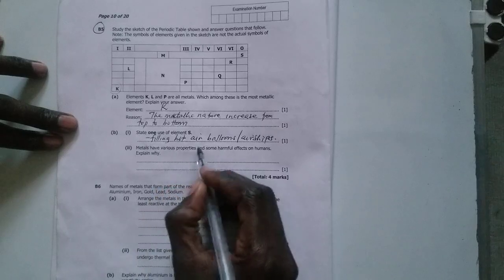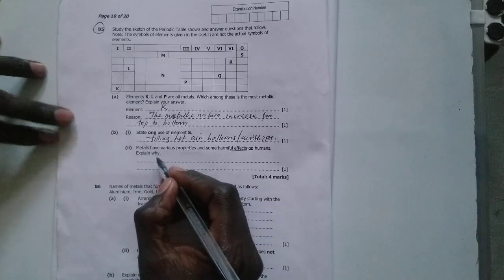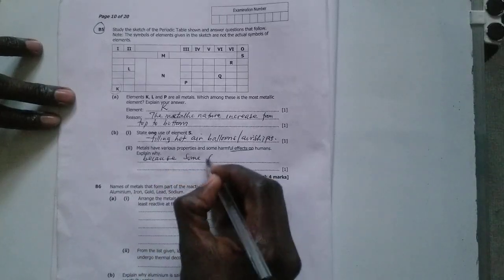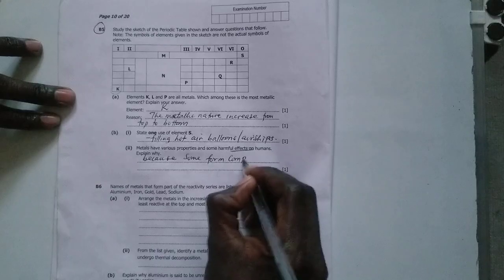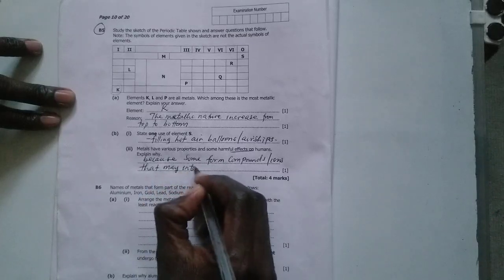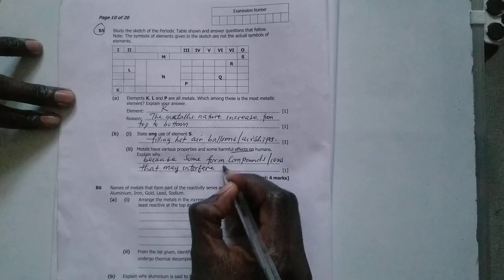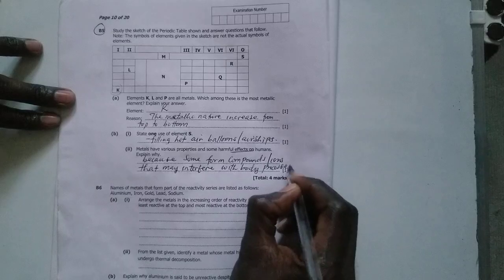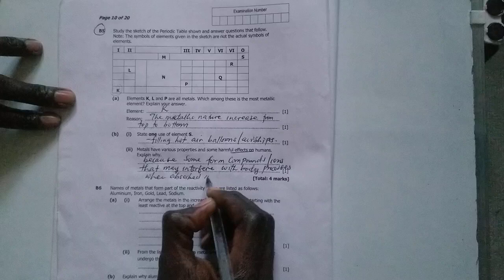Then it says metals have various properties and some harmful effect on human beings. Explain why. So it is true that this is because we could simply say because some form compounds or ions that may interfere with body processes when absorbed in the body.